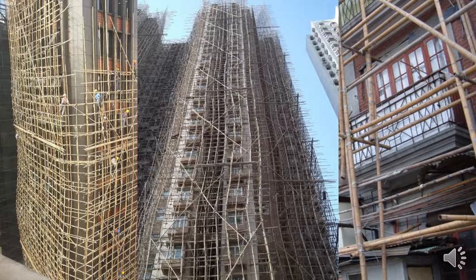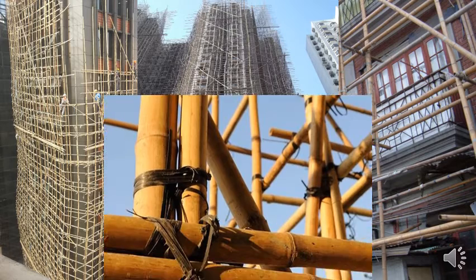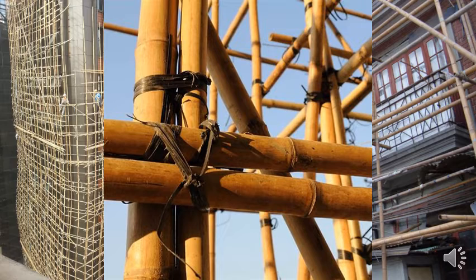Of course, all of the bamboo needs to be lashed together with rope. You can't drill a hole in the bamboo and put a bolt through it. Why is that? Well, yeah, those are the lashings there. So there it's actually got fiber lashing to hold it all together. You can't bolt it together.